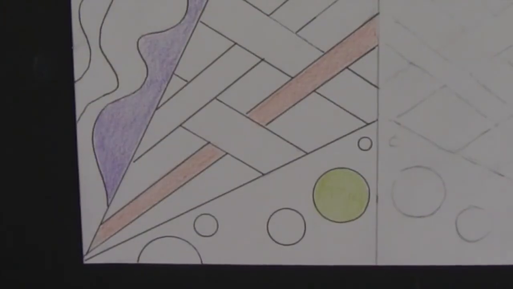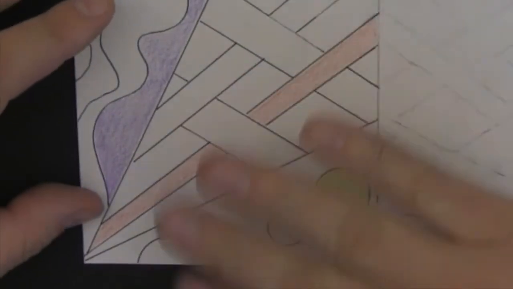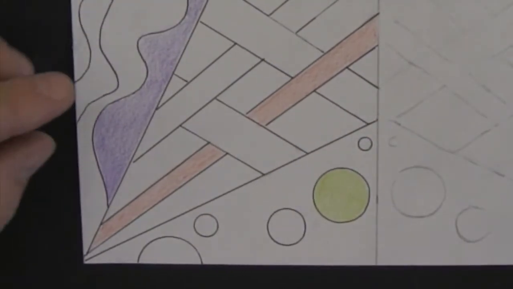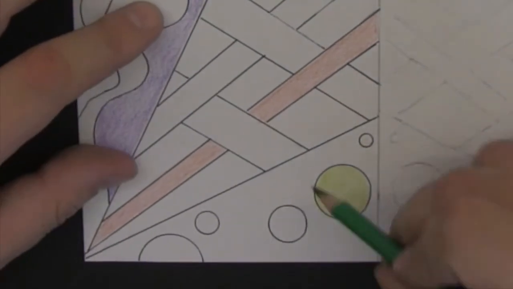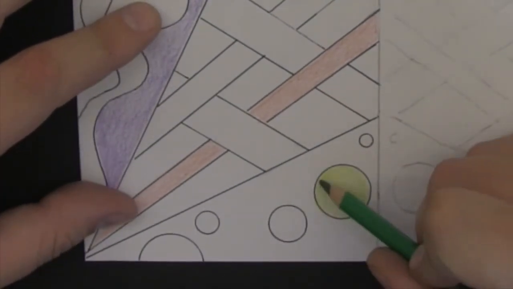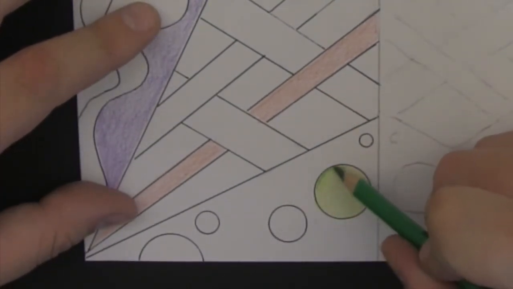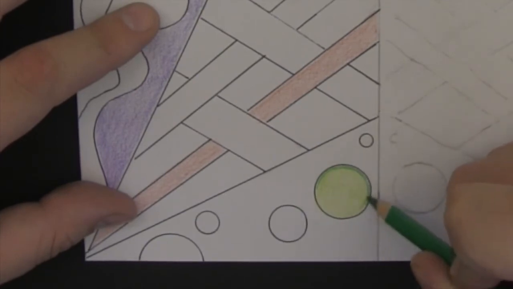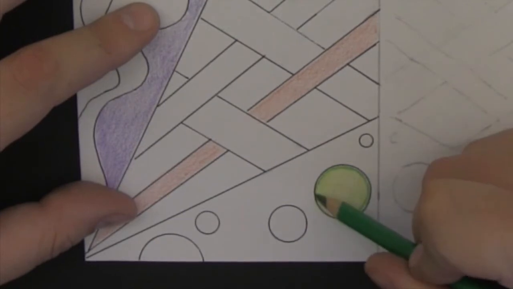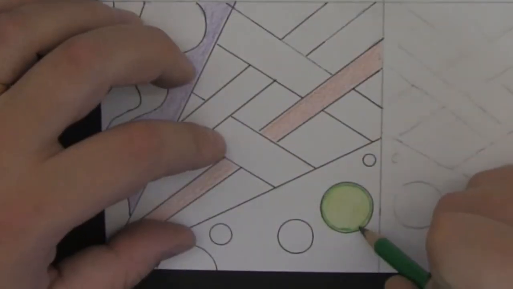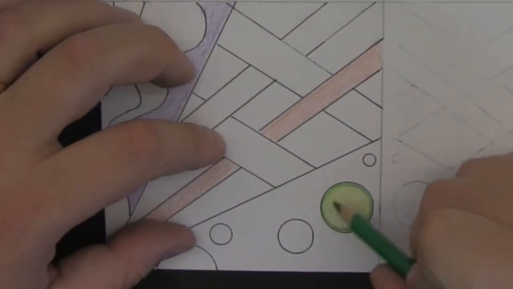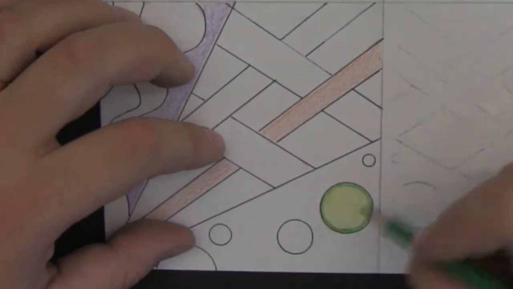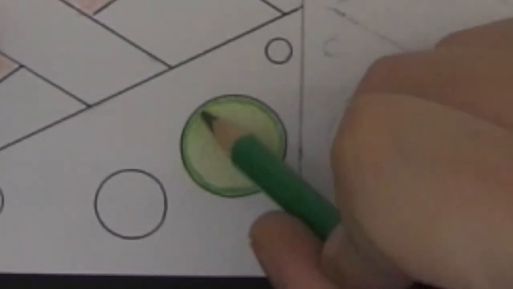Okay, next we want to add some shading to our base colors. And again, instructions are printed out on the handouts that were shown at the beginning of this video. So for the circles, we're supposed to shade dark to light around the outside edge of the circles. So I'm taking a darker green color. This would be called layering colored pencil, and I'm layering it over top of the base layer. Right now it kind of looks outlined, and I want to try to fade this towards the center because it needs to be a little bit lighter in the center.